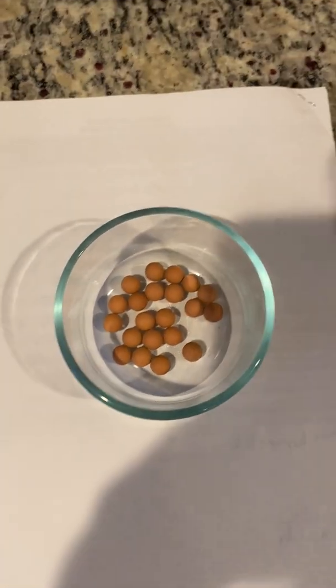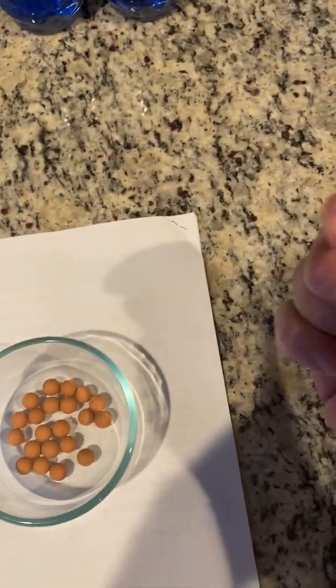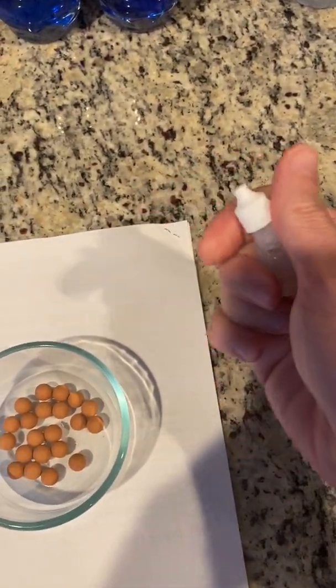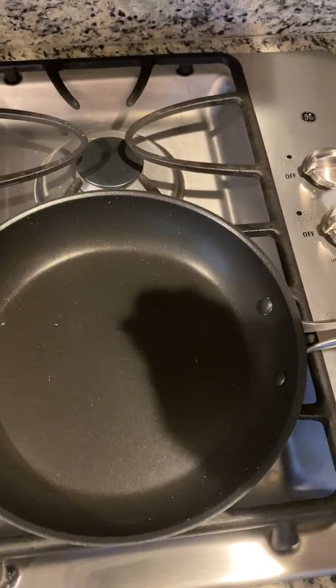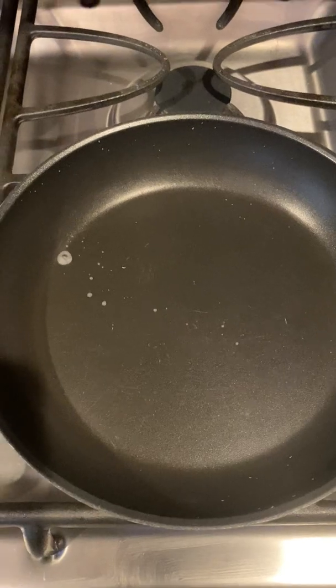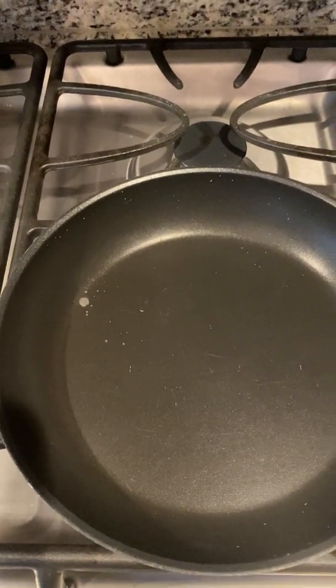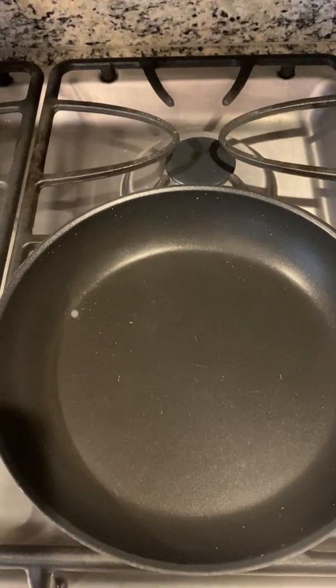So this is supposed to represent our liquid, and here, nothing too fancy. I just got a basic little dropper with some water in it, and I've had this pan on for a bit. Some people will say that water's disappearing, and to some extent they're correct, but I want you to understand that it's not just disappearing.